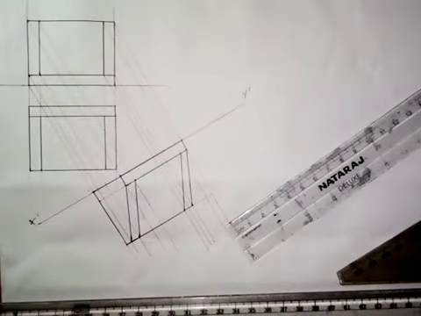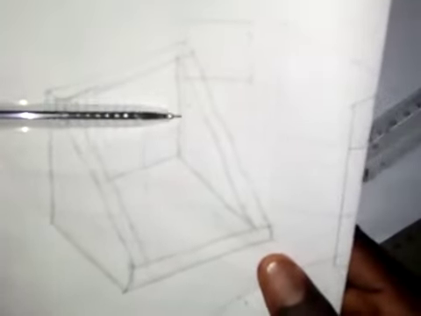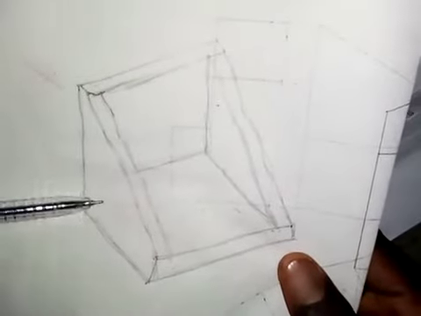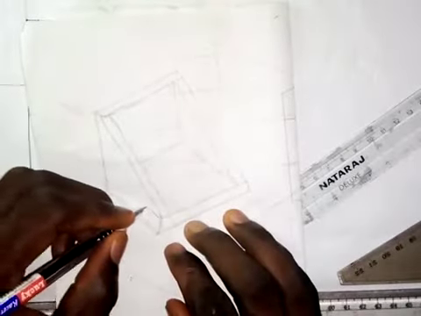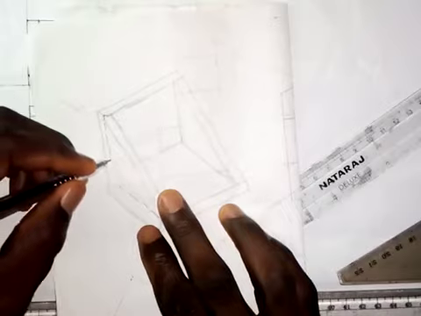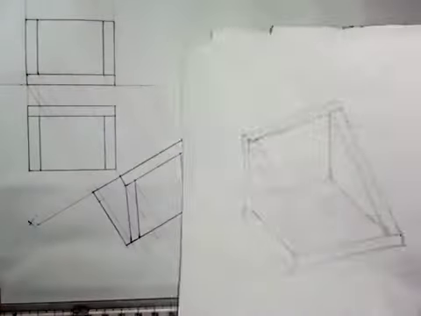So we are not done, we still have some things to put here. If you look at this part, there is a line here, which is hidden from us. So that line, we have to put it there. The line goes like this. Let me show you. Okay, so it is hidden from us on this part, so we need to put it there.